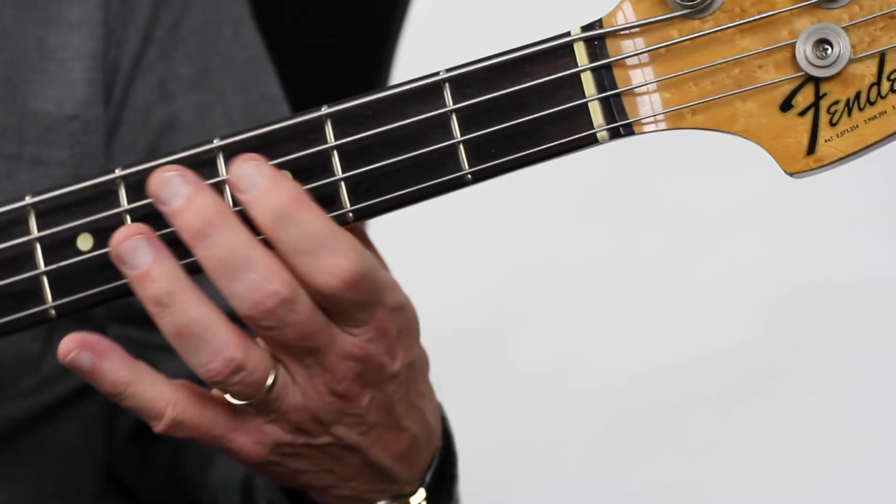So there you go, playing the basic root and 5 in 2 positions. Try it yourself and move it all over the neck and across the fingerboard to different sets of strings.